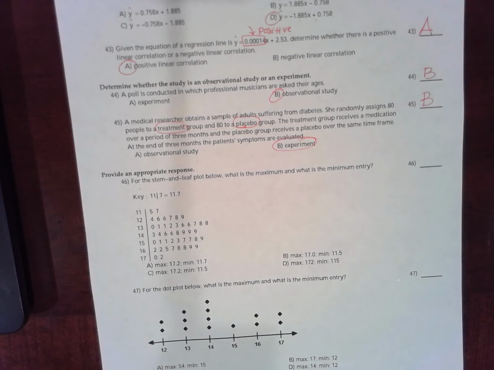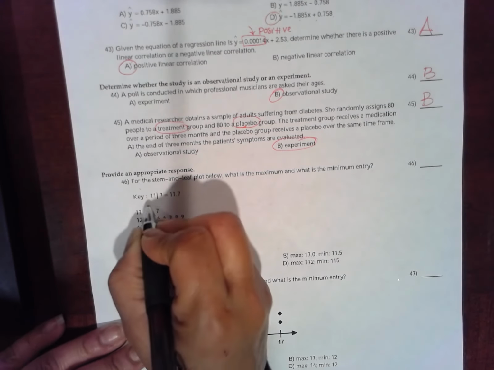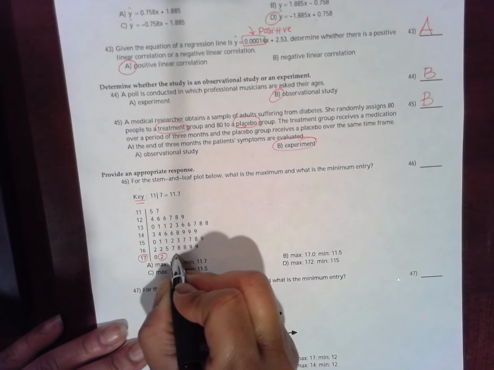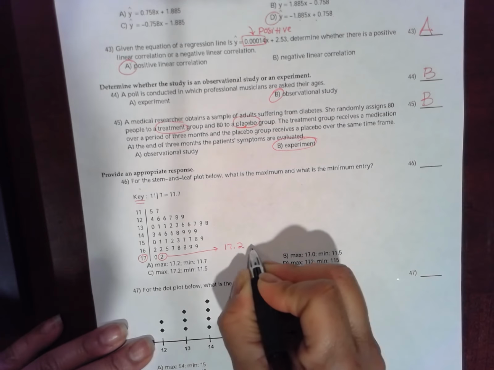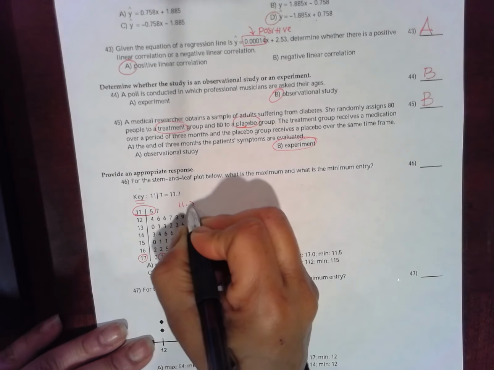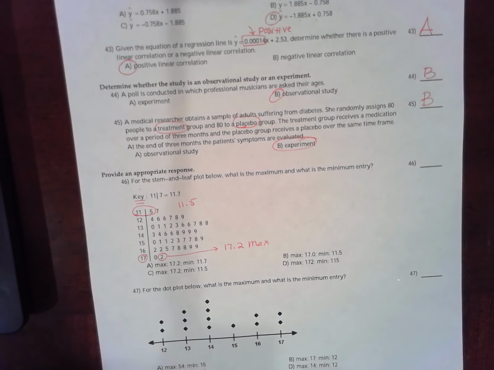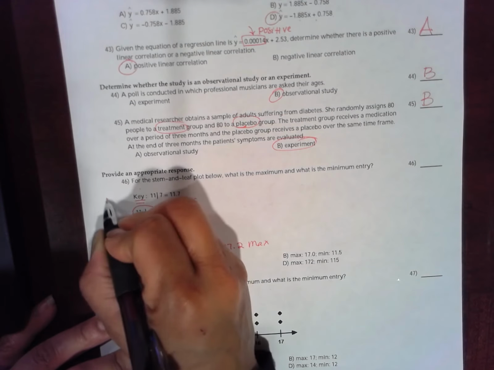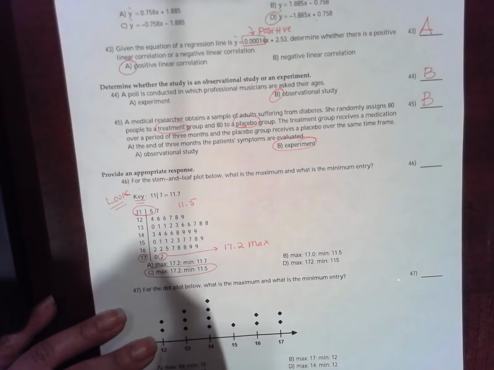On question number 46, for the stem and leaf plot, we are to identify the maximum and the minimum. If you look at the key, you will read this as 17.2. So 17.2 will be your maximum. And then your minimum will be 11.5. So 17.2 and 11.5, that makes it the letter C. Look at the key so that you will know the format that the data has from the stem and leaf.